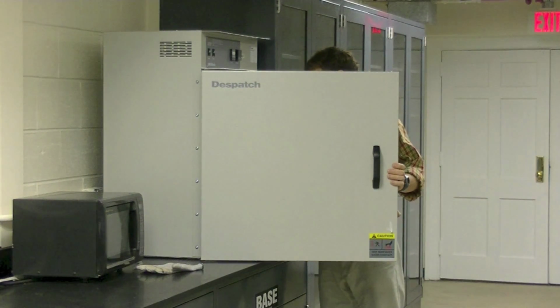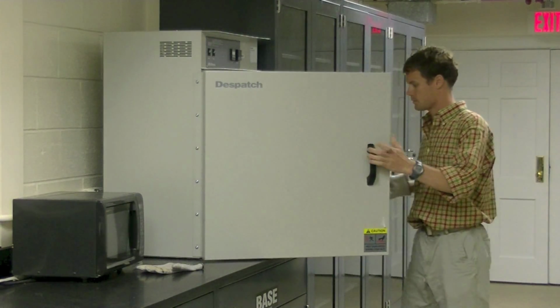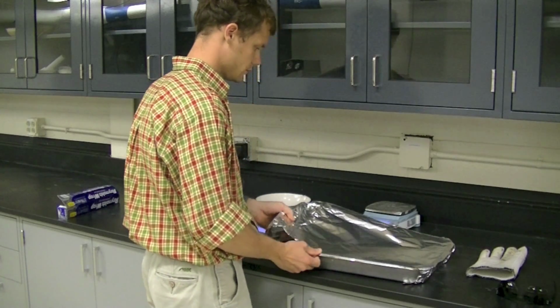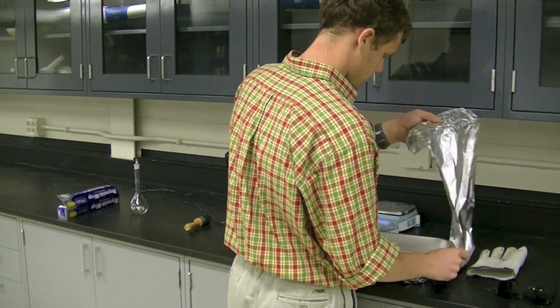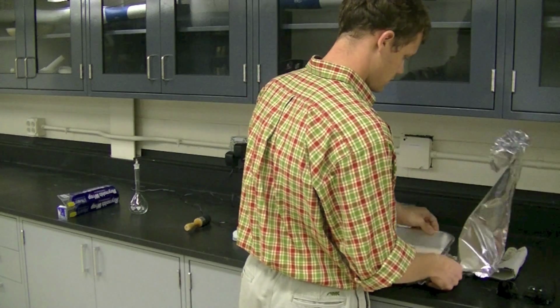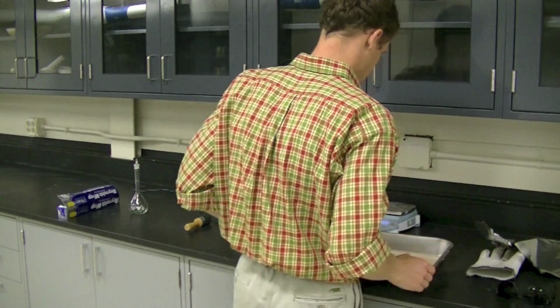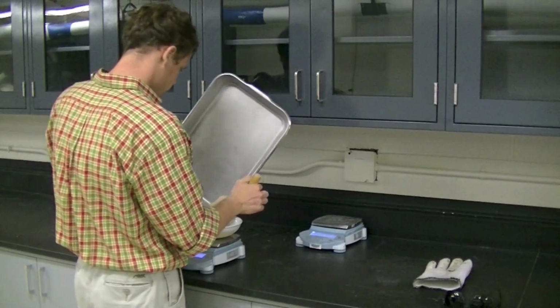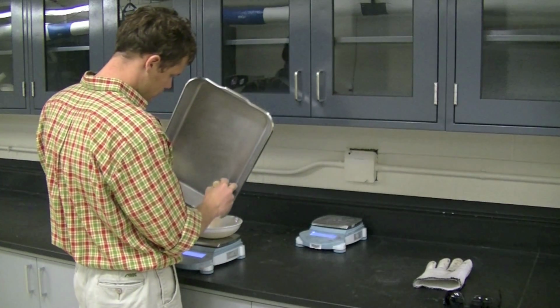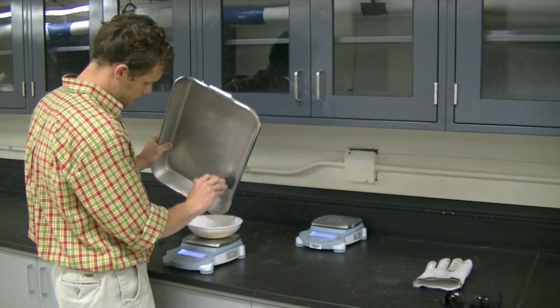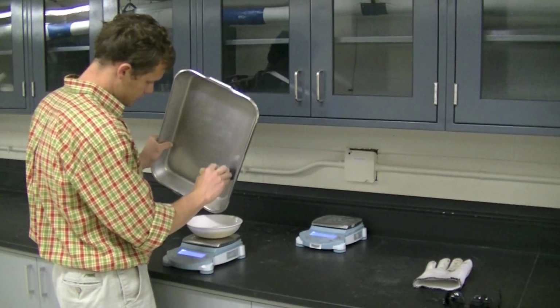Remove the pan from the oven. Once the soil is dry, place something over the pan to prevent external moisture from being absorbed by the sample. Allow the sample to fully cool. Remove the top, weigh and record the mass. Either transfer or subtract the weight of the pan so that only the weight of the dry solids is recorded.